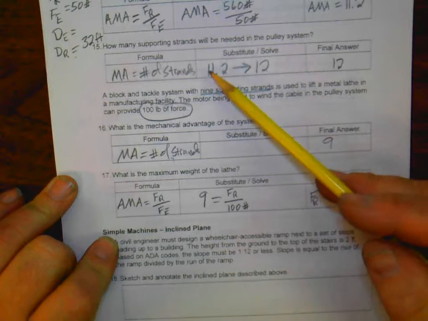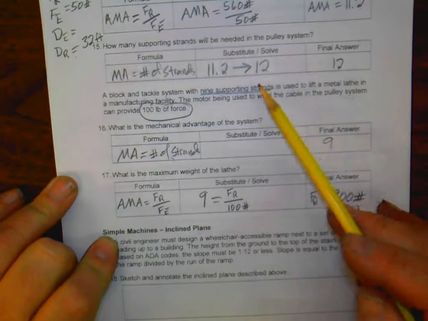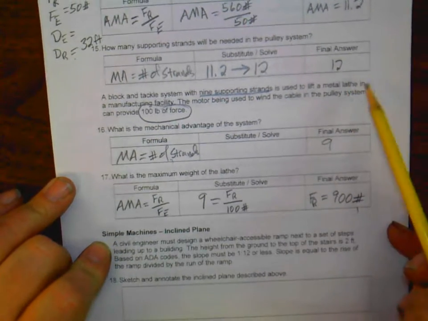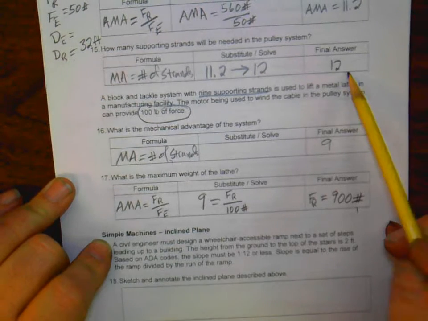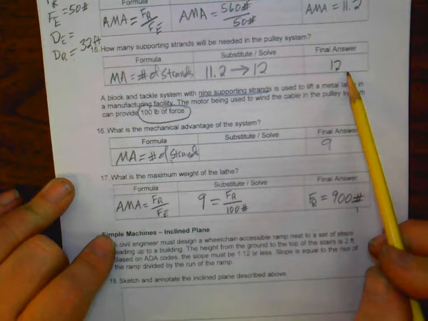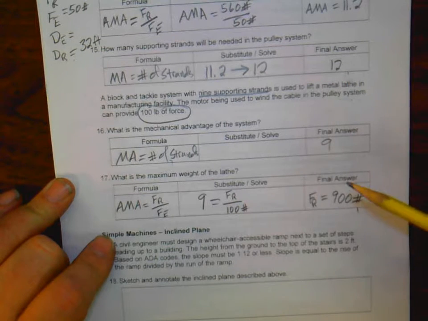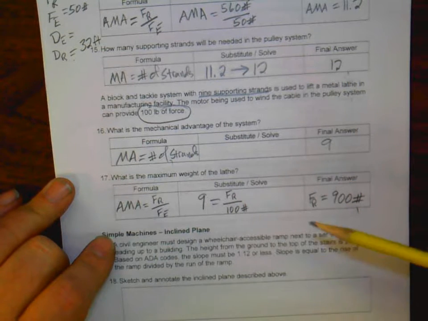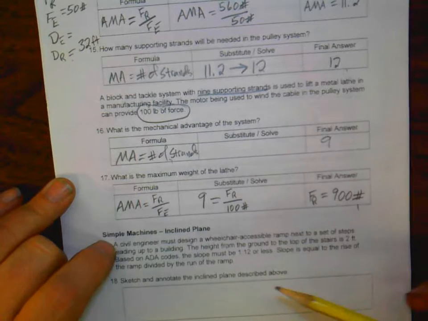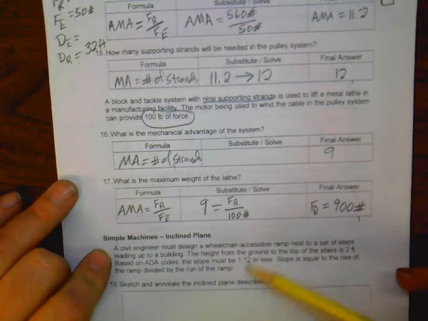So again, this is Mr. Curry. We just solved problems number 14 through 17 on our simple machines problem. So again, double check, make sure that you understand how to do this. Ask me any questions if you need to.